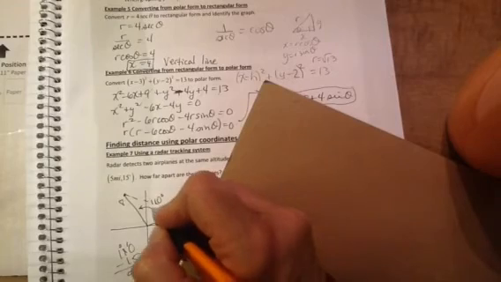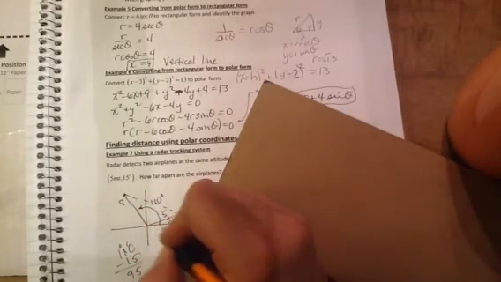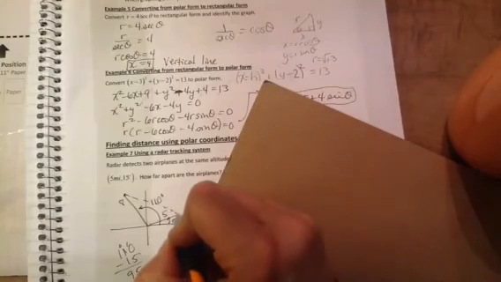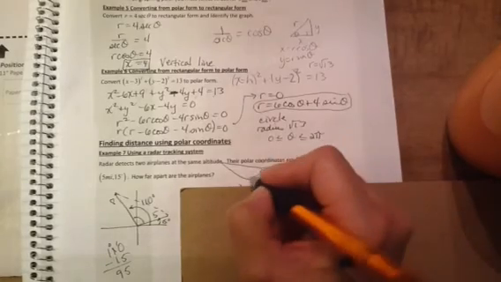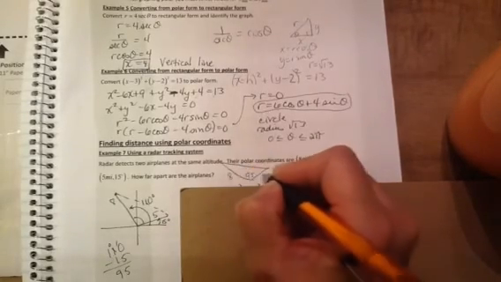So what I'm going to do here is first draw my picture. I went 110 degrees, and that's 8 miles. And I went 15 degrees, and that's 5 miles. And I want to know what this angle here is. So I took 110 minus 15, and I got 95. Now I have this triangle. I have 95 degrees, 8, and 5, and I need to know this distance.